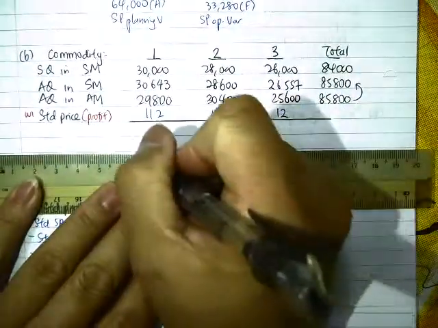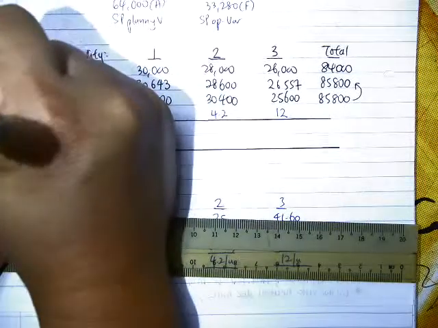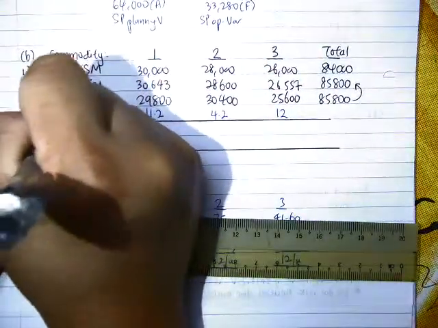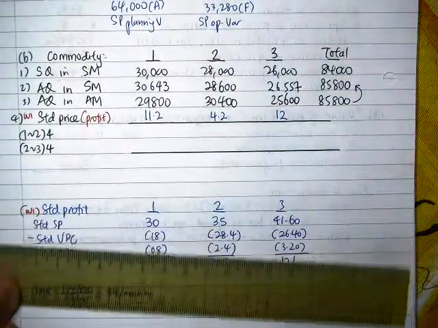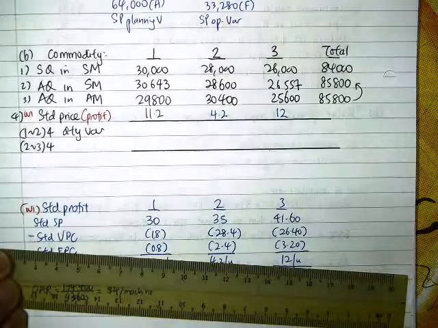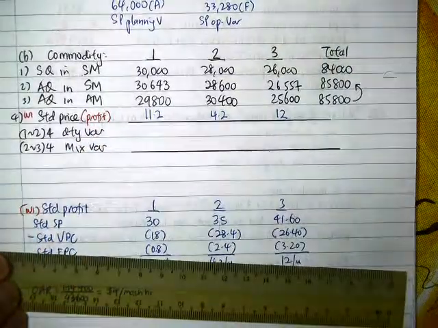So you just need to find 1, 2 times 4, 2, 3 times 4. So 1, 2 times 4 is your quantity variance, mix variance.